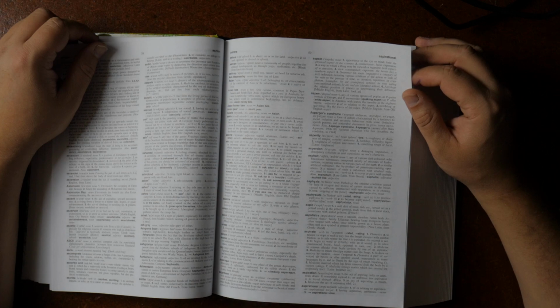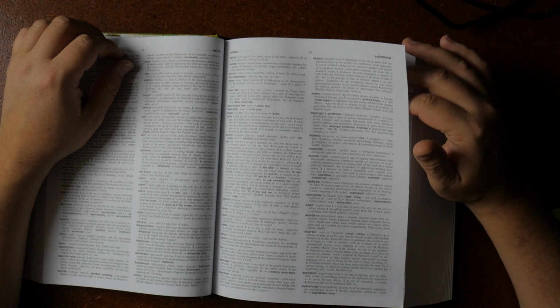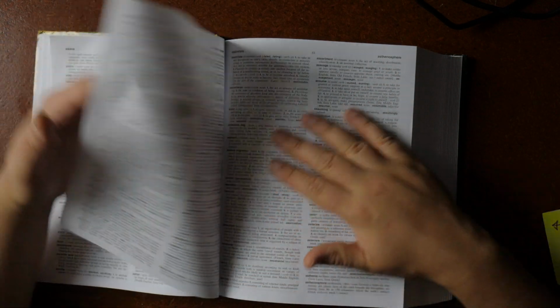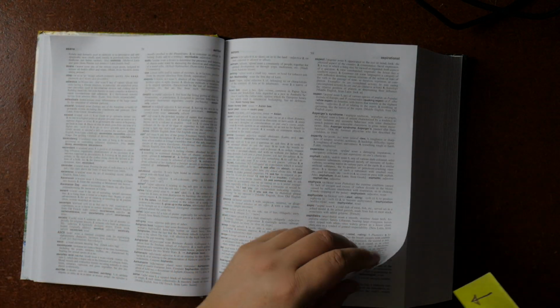Aspiration, the act of aspiration, lofty and ambitious desire. Something aspired to, an ambition. Her aspiration is to travel through Africa. An act of aspiring, a breath. Medicine, the act of aspirating. Aspirational, of or relating to aspiration, as in aspirational target, having an aspiration, ambitious. Cool. Alright, so next page would be this one.